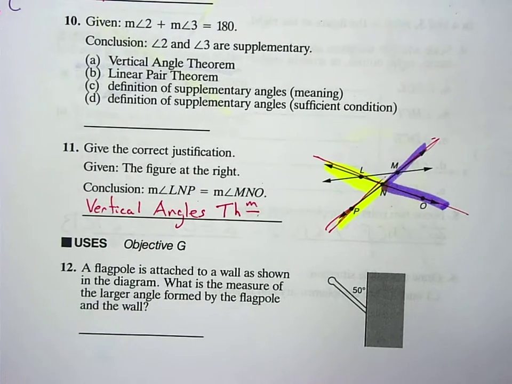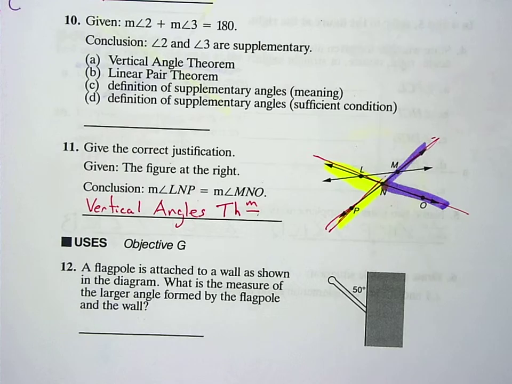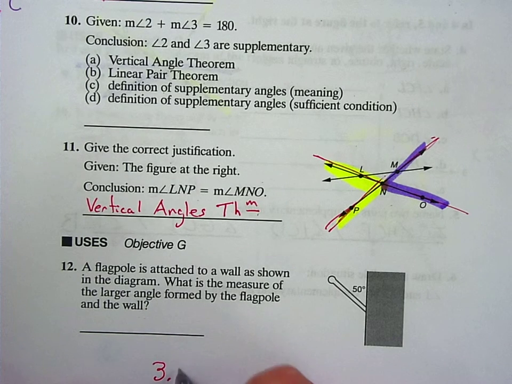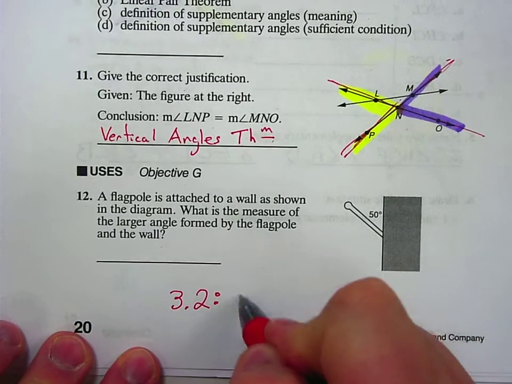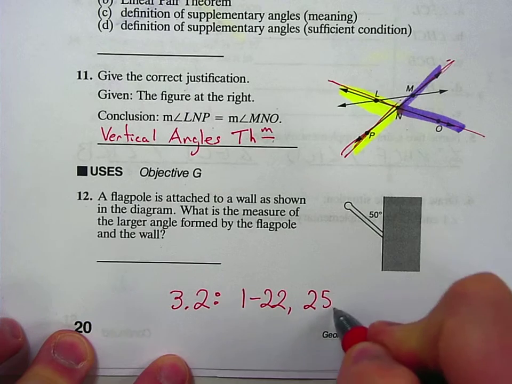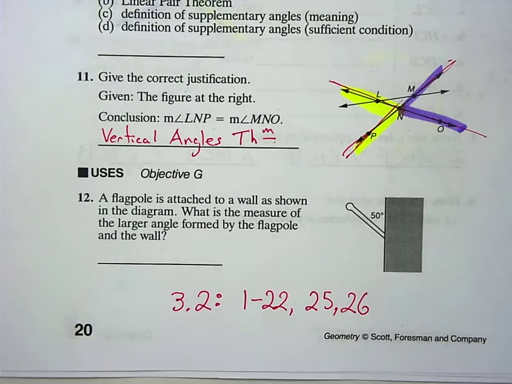We'll do some of the evens for our bell ringer tomorrow. You are to work on Chapter 3, Section 2, obviously. Your problems are 1 to 22, 25, and 26.